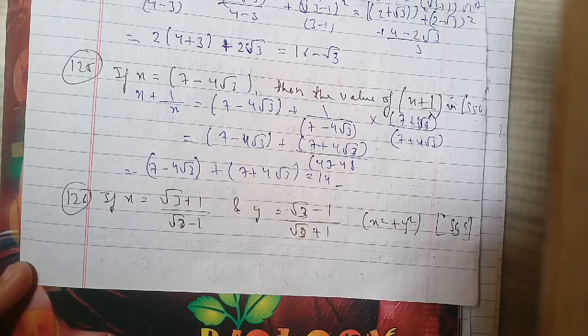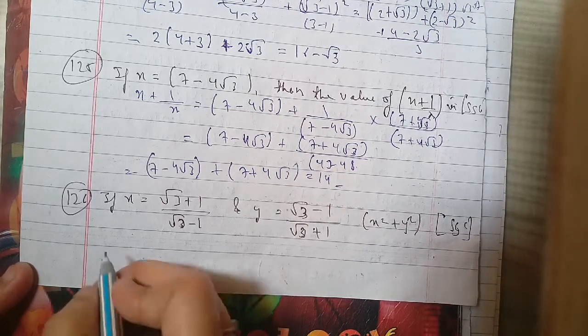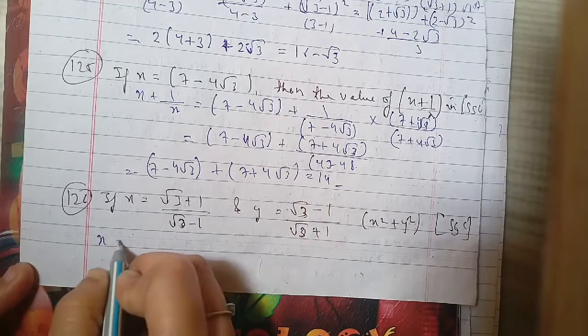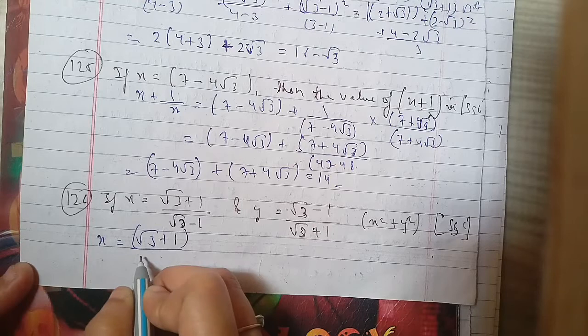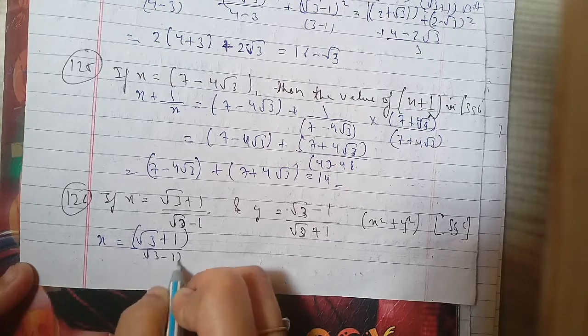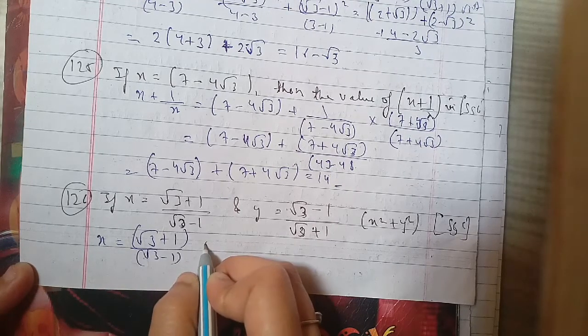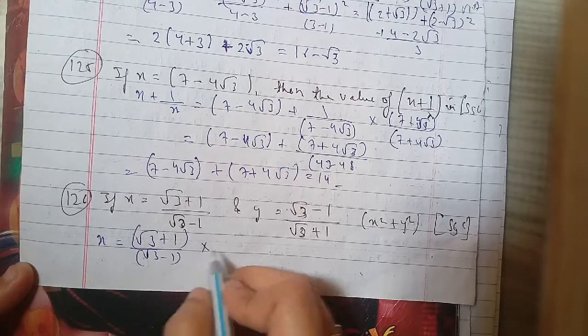So we'll go ahead. x = (√3 + 1)/(√3 - 1), which we multiply by the different sign, so √3 + 1 above and √3 + 1 below as well.